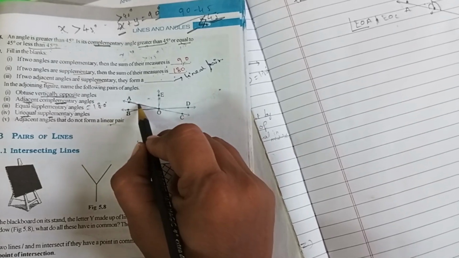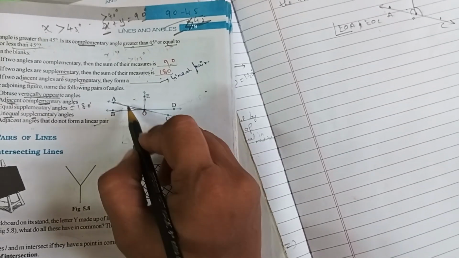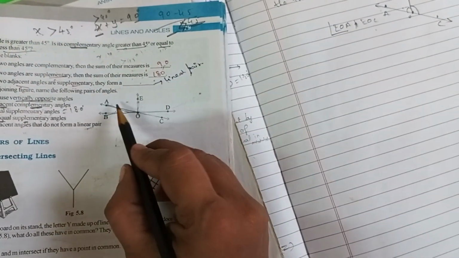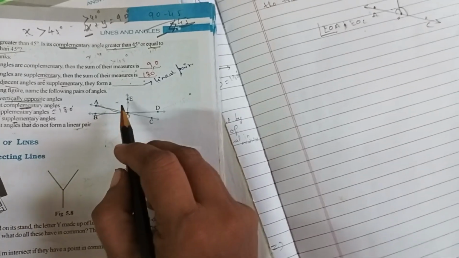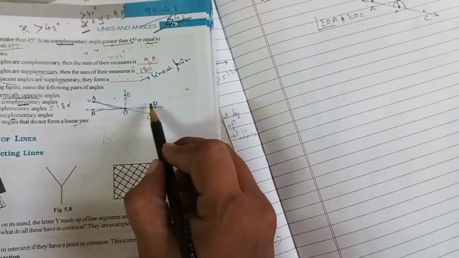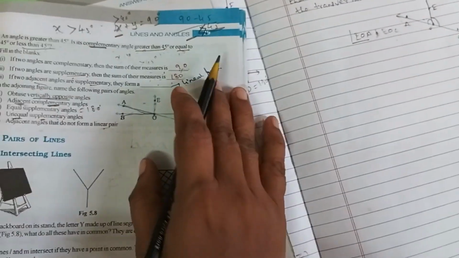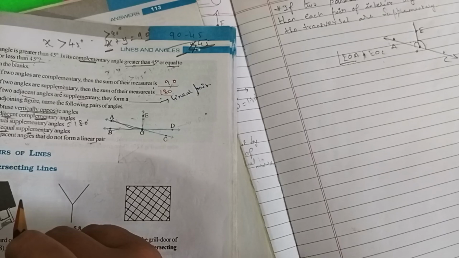Adjacent angle means only one common line and only one vertex. EOA and AOB are adjacent angles. Same like AOE and EOD. Next one, EOD and COD. These two are also adjacent angles. This is also a linear pair.